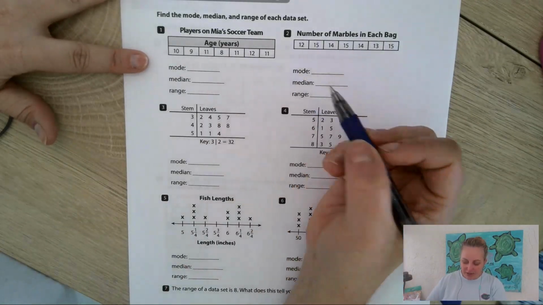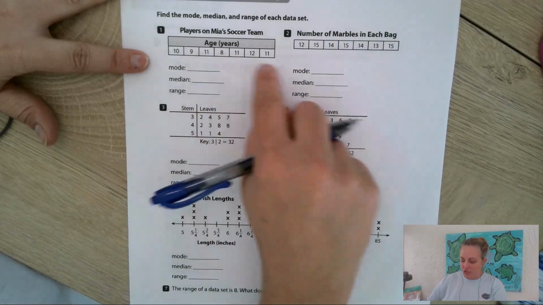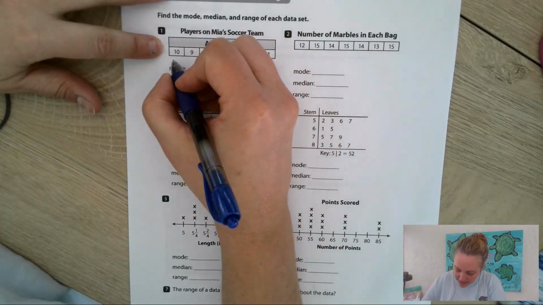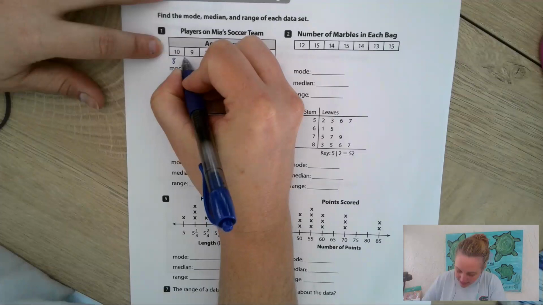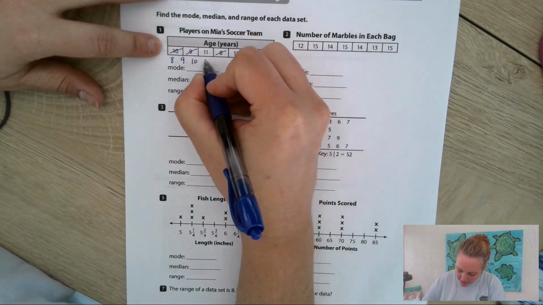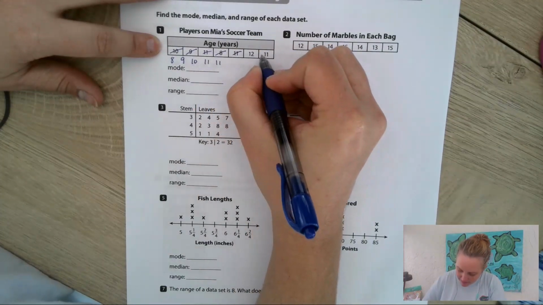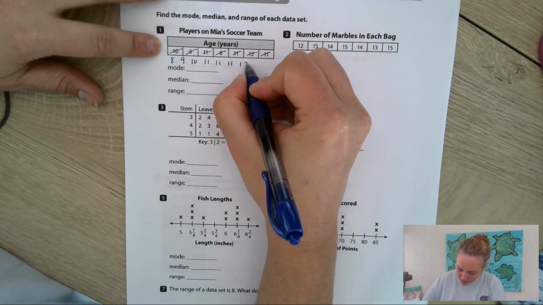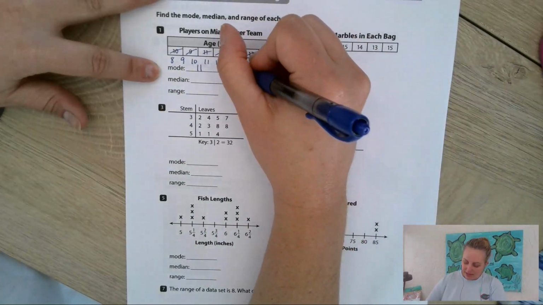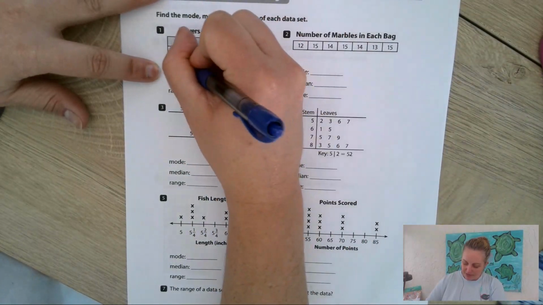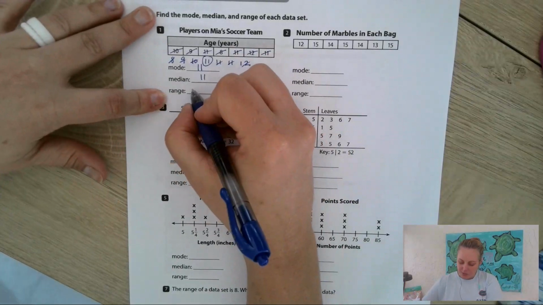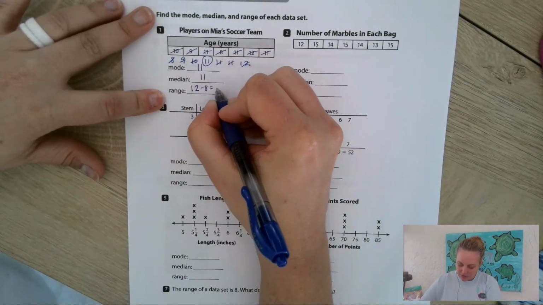Okay, these are not in numerical order. So this is actually, even though it's just a chart, it might be the easiest way to read the data. We have to put it in order first. So my smallest number is 8, and then we have 9, and then there's a 10, 11, 11, 11, and 12. All right, the number that appears the most is 11. To find my median, I go big, small, big, small, big, small. There's the number in the middle. It's 11. My range is 12 minus 8, which equals 4.